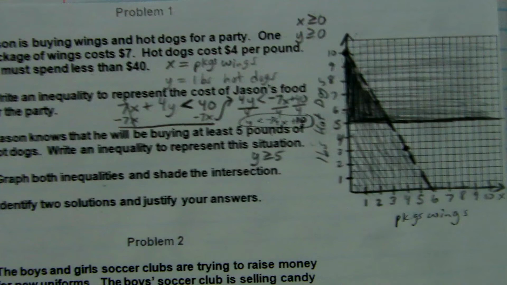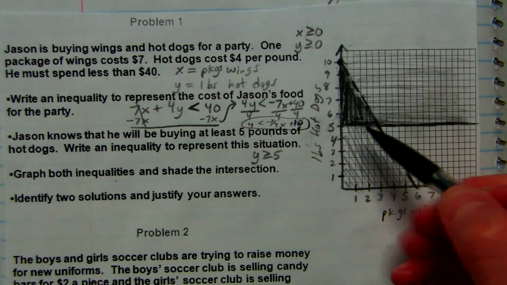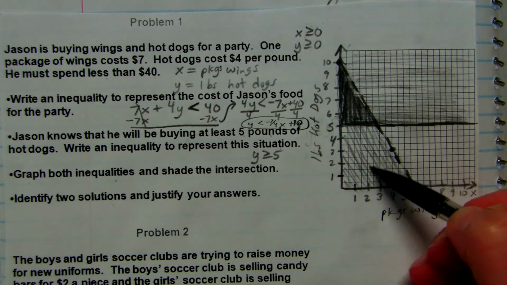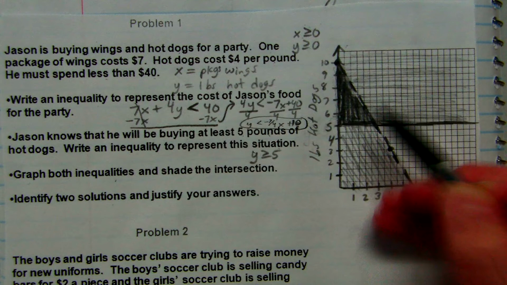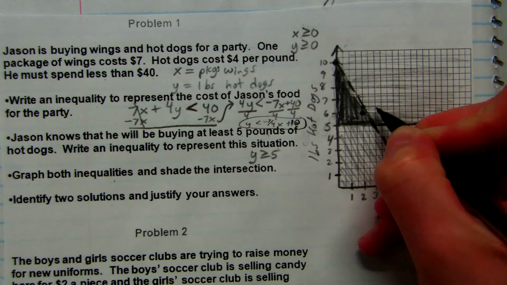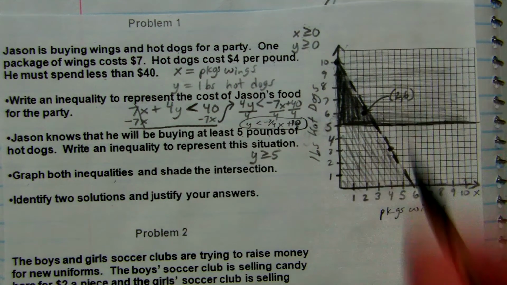Oh. So that means we're going to show a little bit of work. So we need to find combinations of wings and hot dogs that are in our budget that work. If we're trying to do this for real, we're probably going to try to get the most of both that we can. So I might go over to where 2 packages of wings are and go up right here to 6. So this might be a solution that I would try. I'm just going to mark that 2, 6 would be a solution.